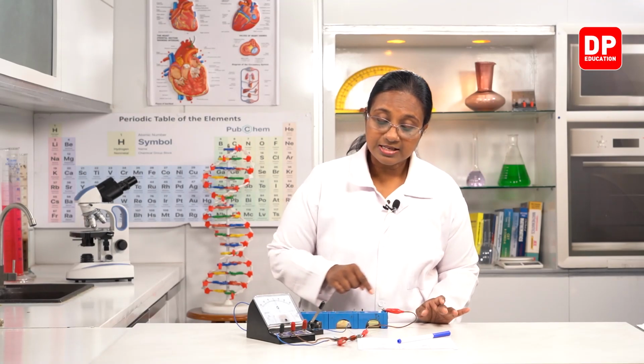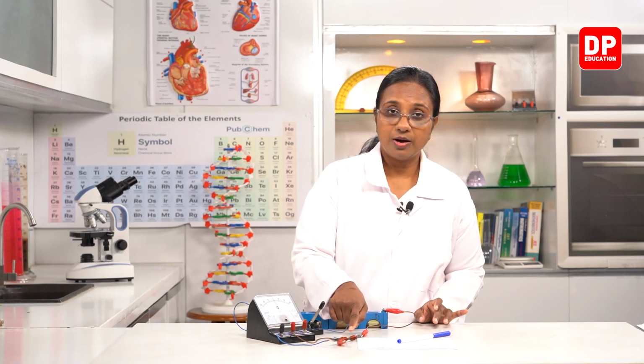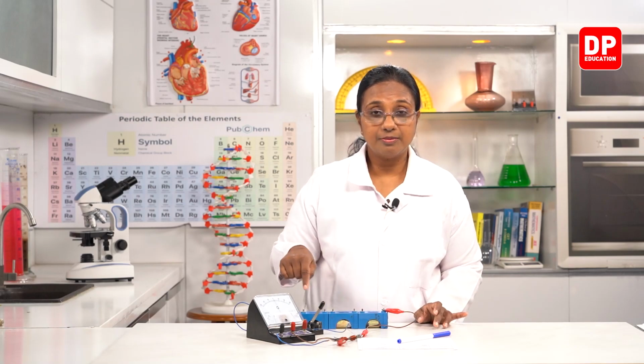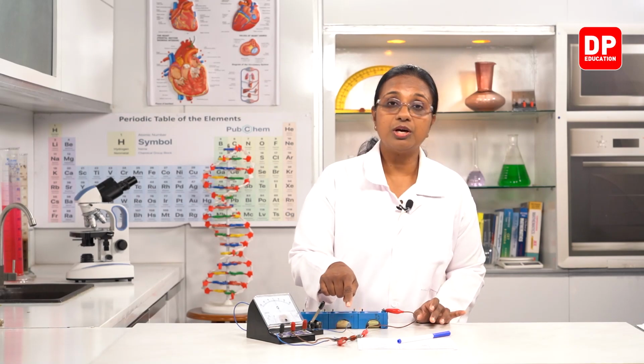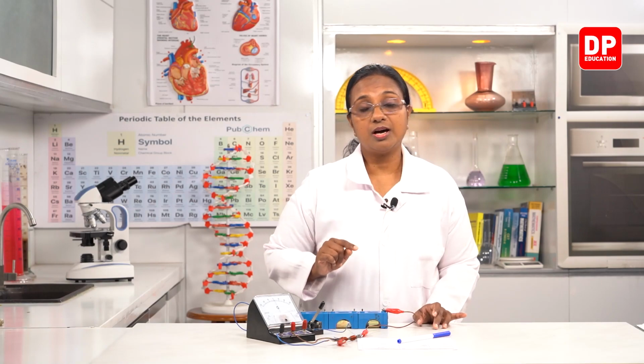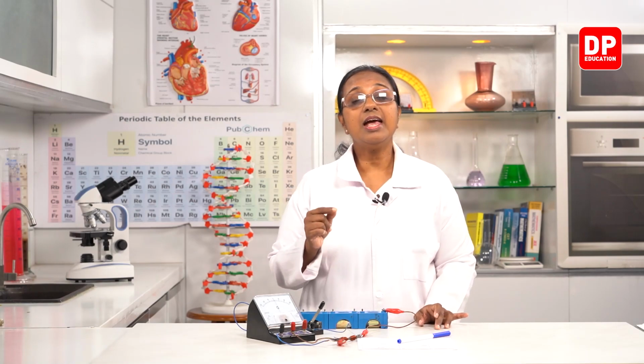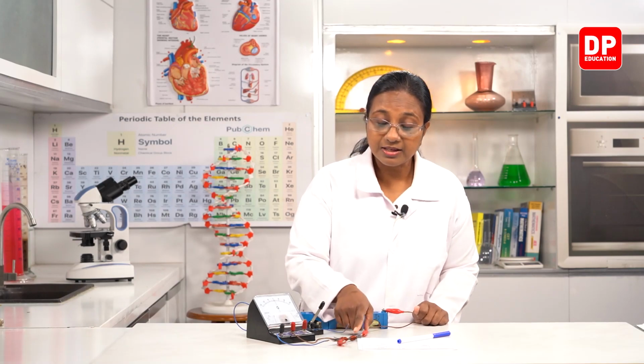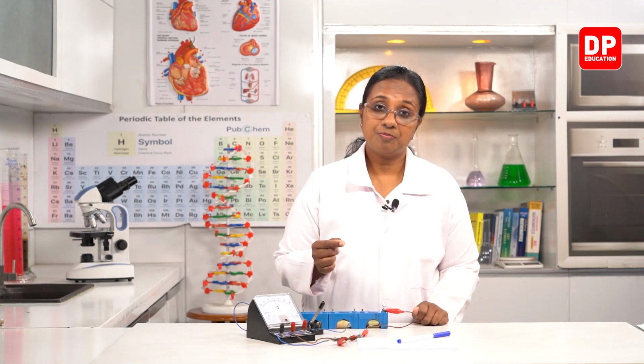So what happens here? We have the batteries, the dry cells, connected to this wire coil. When I close the switch, the circuit is complete and current flows through the copper wire. Due to the current flow, electromagnetic induction takes place and a magnetic field is induced.